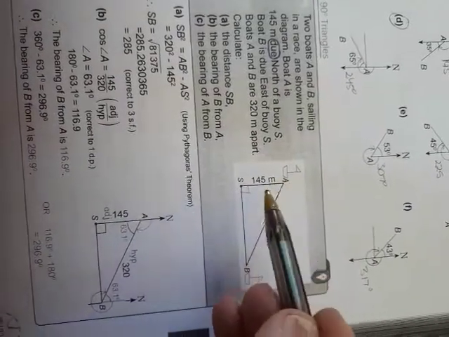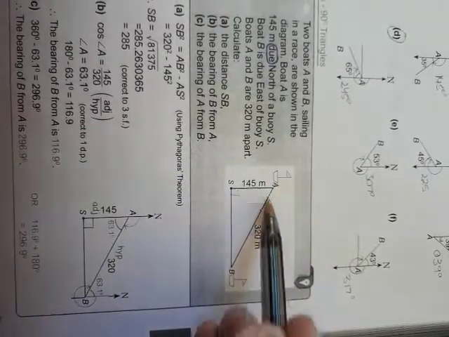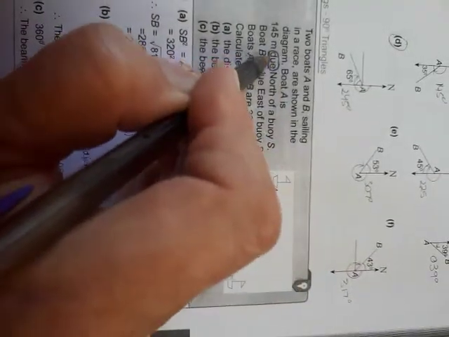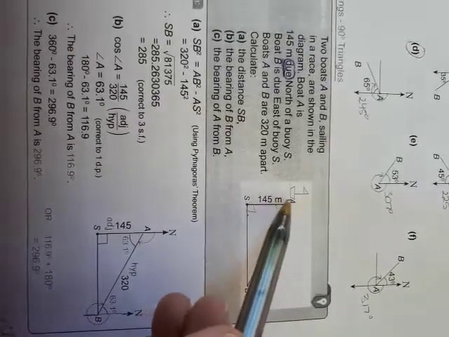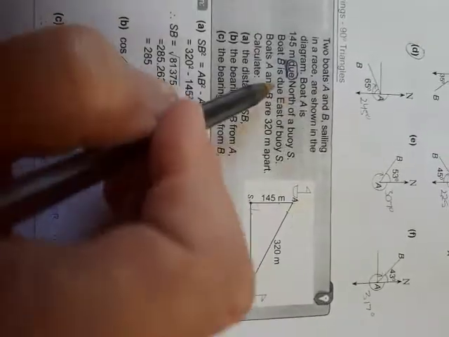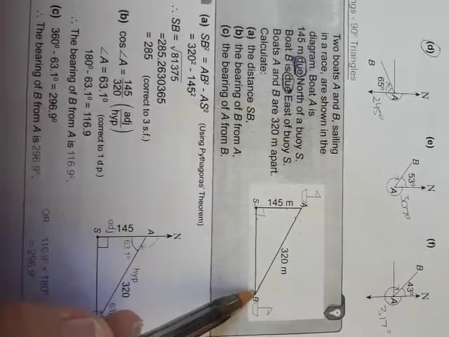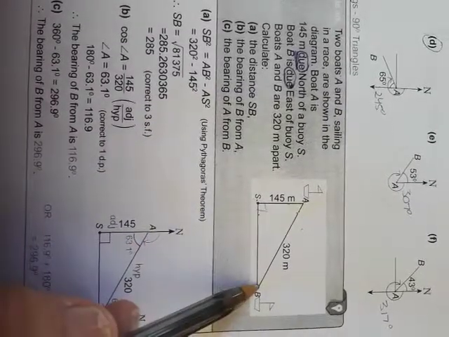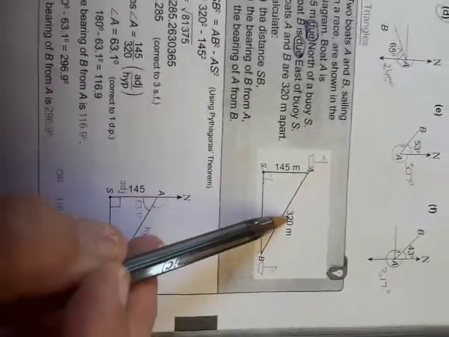If they say north of, it can be any position around here. So please remember that due north refers to a direct 90-degree angle. A is 145 meters due north of S, and boat B is due east, so directly east of buoy S. The boats are 320 meters apart, so this distance is 320 meters.